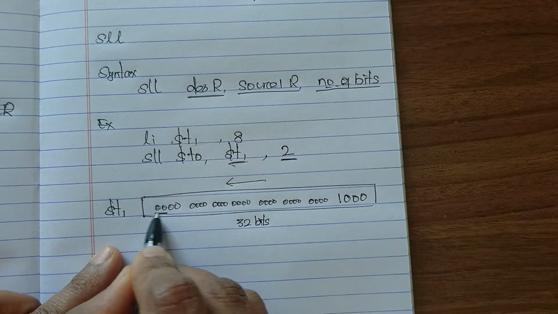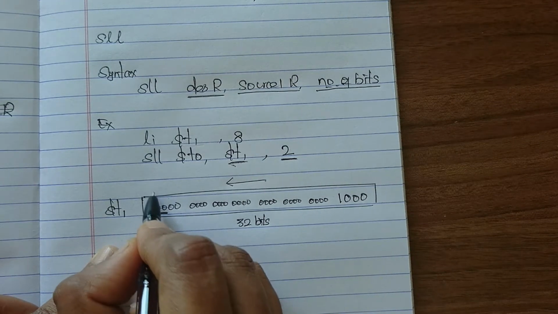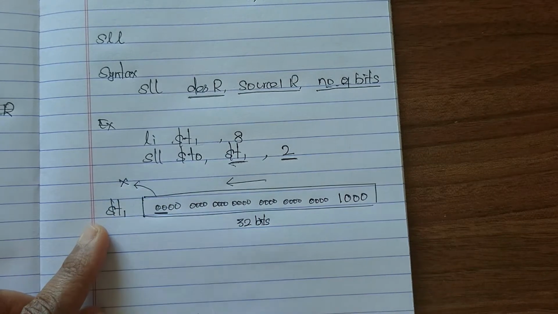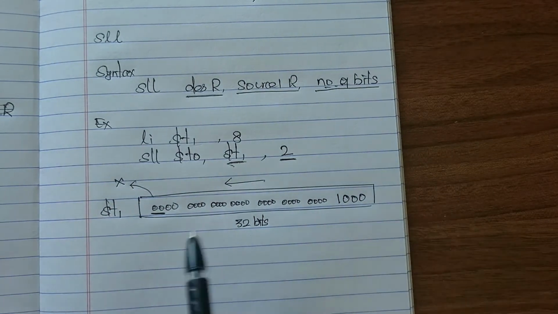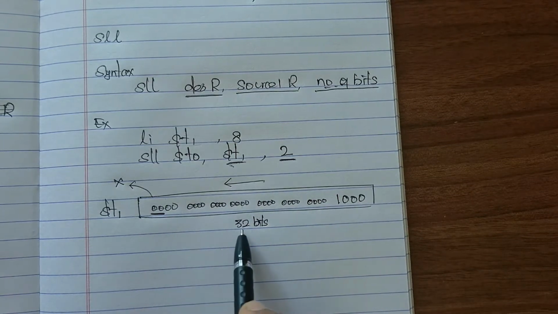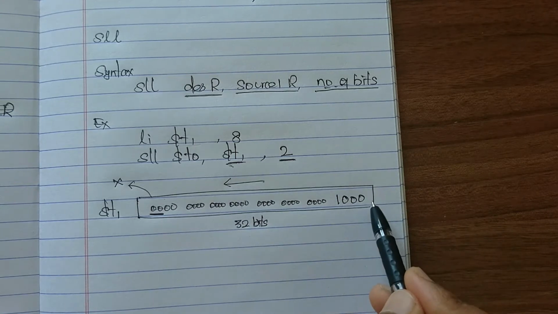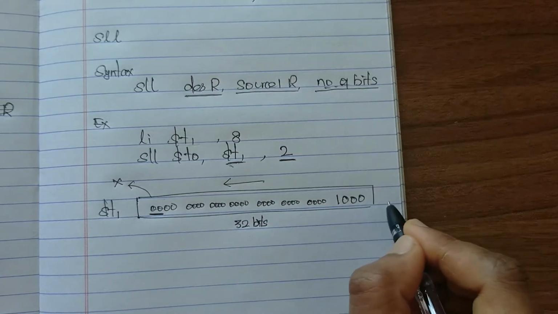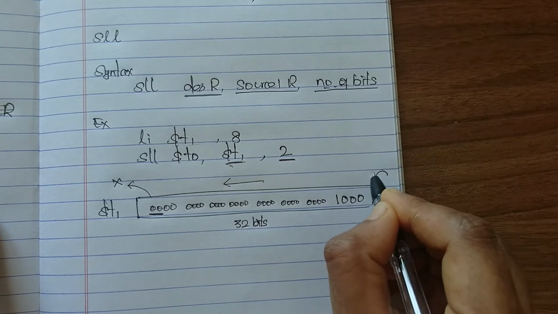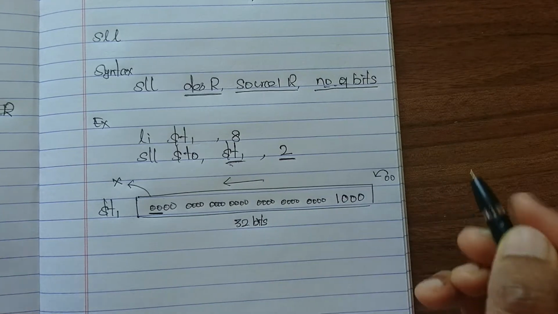So these leftmost 2 bits will be removed, gone, deleted. And remember, you need to keep 32 bits here. So 2 bits are gone. How many bits will you have? 30 bits. Normally you need to have 32 bits. So you will have 2 additional spaces which will be filled with 2 zeros. This is the idea.